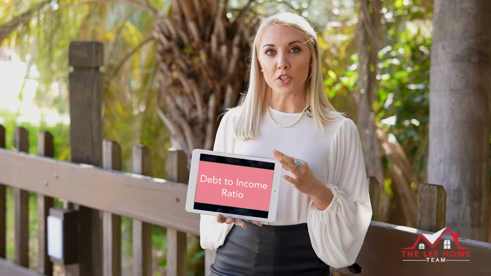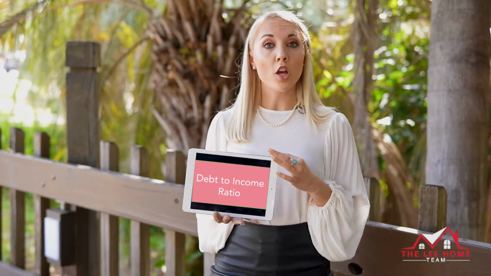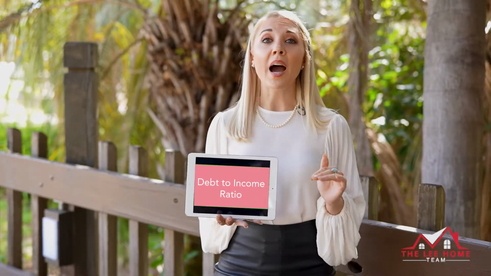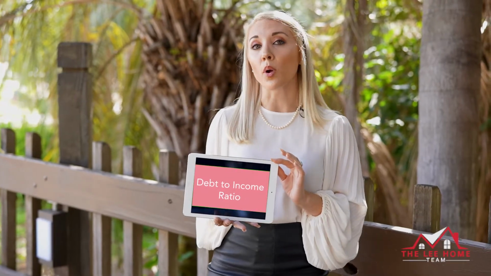Proof of funds. Sometimes listing agents will ask buyer's agents to provide a proof of funds to show that their buyers are cash strong enough to write an offer that the listing agent will be willing to accept. Your debt to income ratio is something that the lender will run. The lower your debt to income ratio, the higher chance of you getting pre-approved for more money.